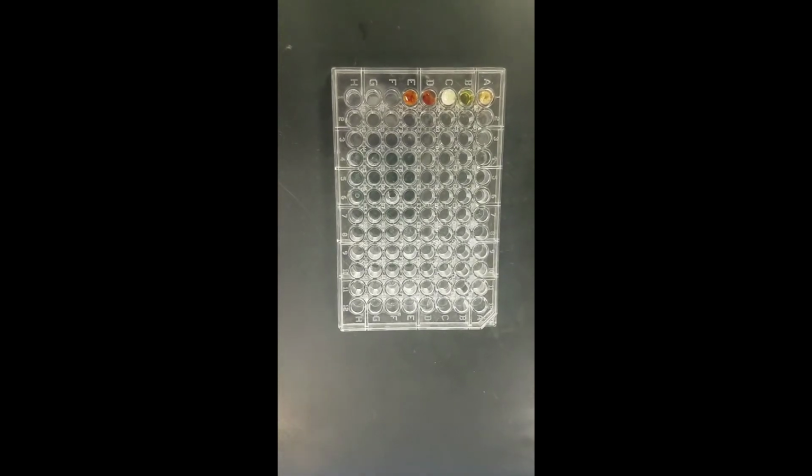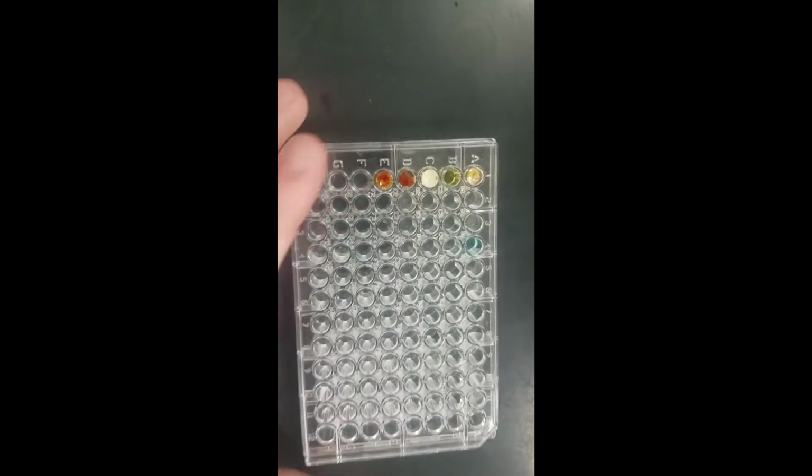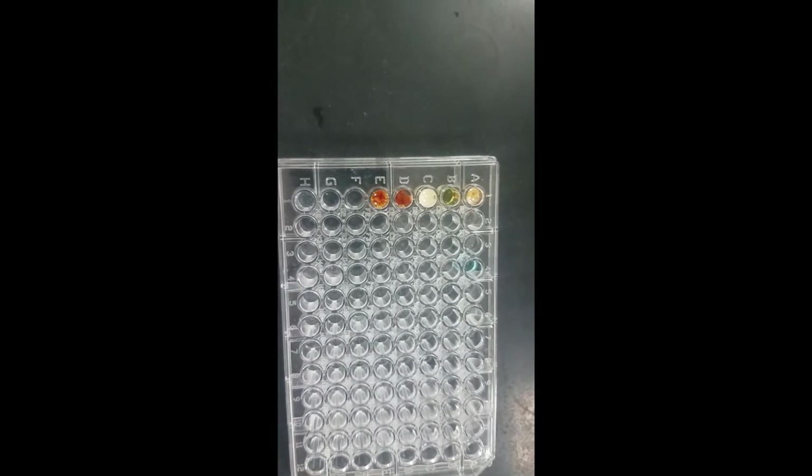The next 5 reactions, starting from number 6, we're going to be using copper sulfate, and then we're going to be adding different solutions to it. So number 6, I'm going to put 3 drops of copper sulfate in there just so I can see it. Remember, this is qualitative, not quantitative.